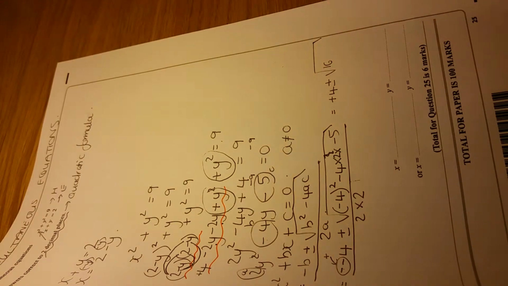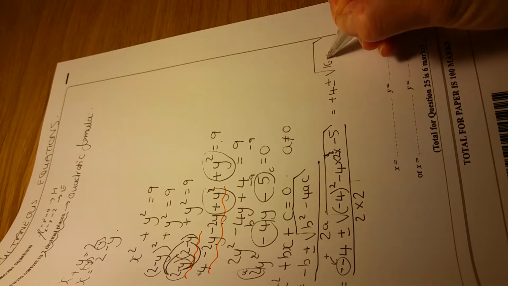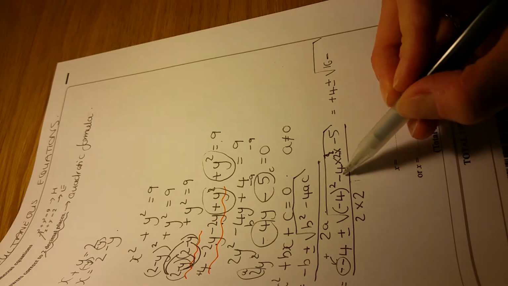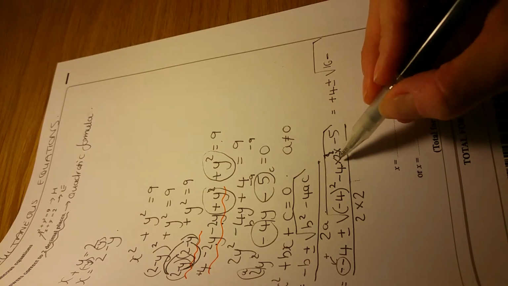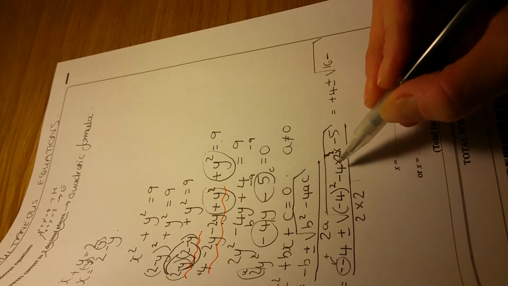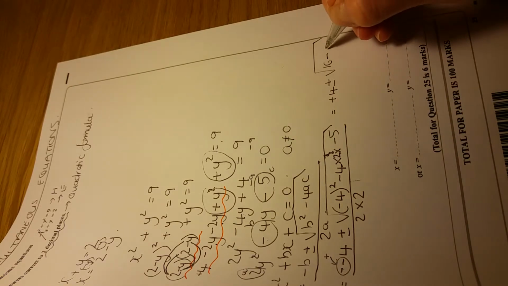So we've got 16. Now here I always copy that sign there. 4 times 2, so that's dealt with. 4 times 2 is 8, times by negative 5. Now 8 times 5 would be 40, so 8 times negative 5 is going to be negative 40.